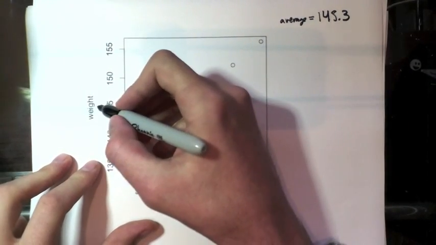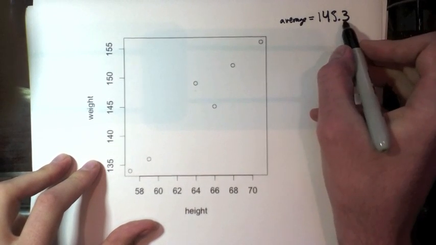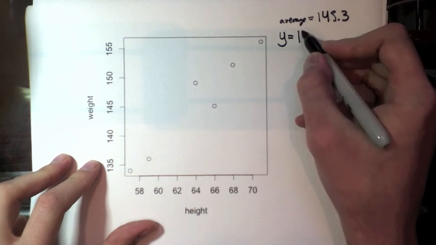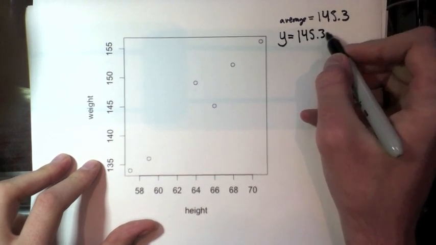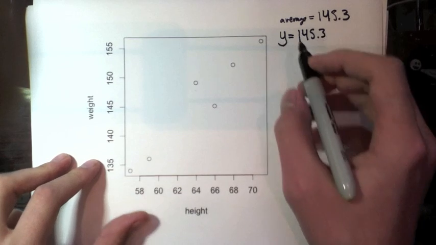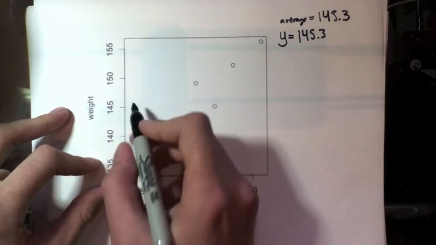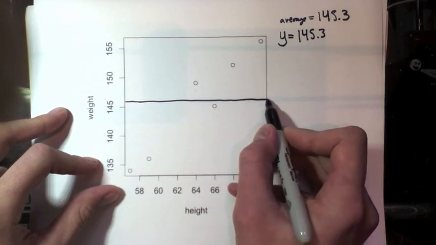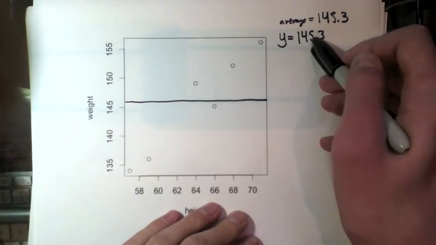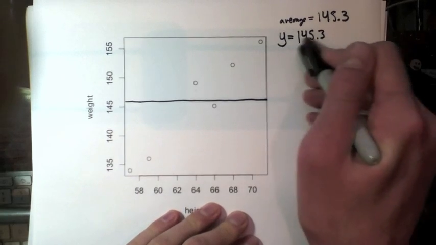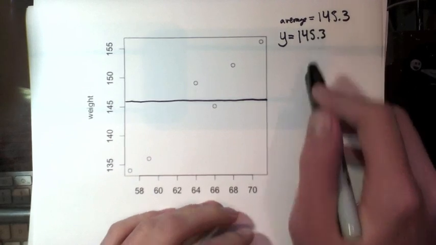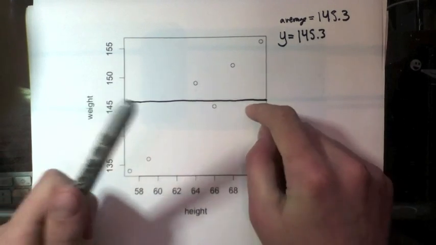Now on our graph here that I printed out, our y-axis is weight. So saying that the average is 145.3 is the same as saying that y is equal to 145.3. And at this point, if you've taken algebra, which I think all of you should have, or you should be taking it, you can draw this line. You can graph 145.3, and it is a flat line. When we have no x, just a y and a constant, that's always going to be a flat line. It may be higher or lower depending on this number, but it's always going to be flat.